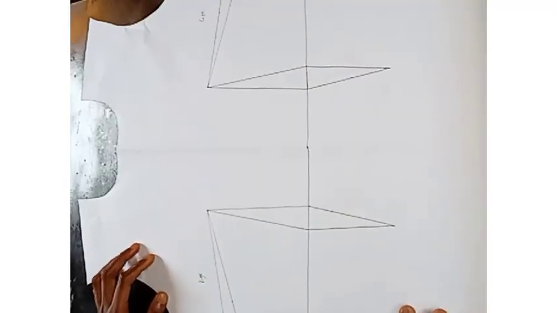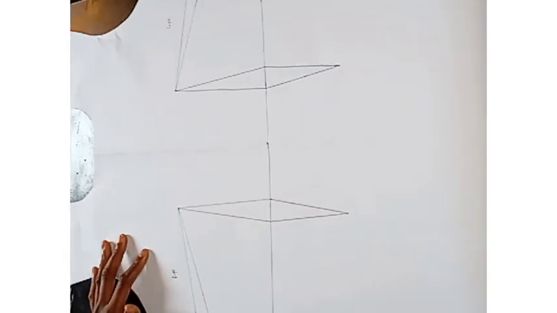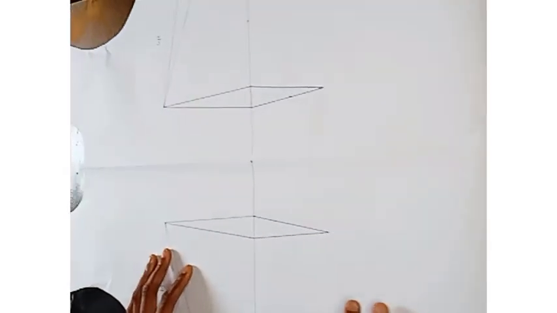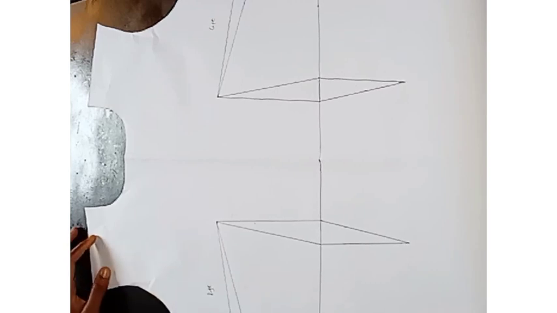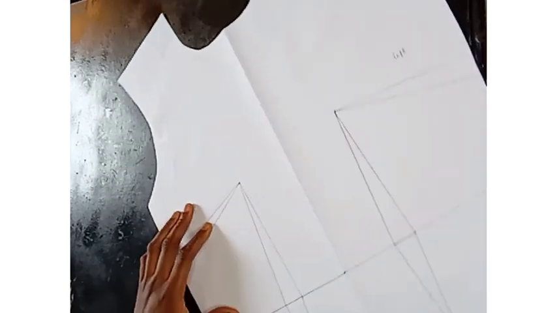So you'll be needing your basic bodice in full, from your very shoulder to where you want your dress to stop, which is your hem. From your shoulder to your hem, that is what you'll be needing. Also, I've inputted my side bust dart and my waist dart, which are just the two basic darts that you'll be needing for a start in this very pattern.